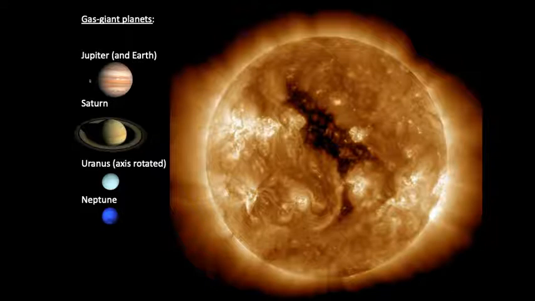Diameter-wise, Jupiter is 16 times larger in diameter than Earth, and I think it's only about 8 Jupiters across that will give you the diameter of the sun. And Saturn's about the same size as Jupiter, not quite as big. And then next you can see Uranus.